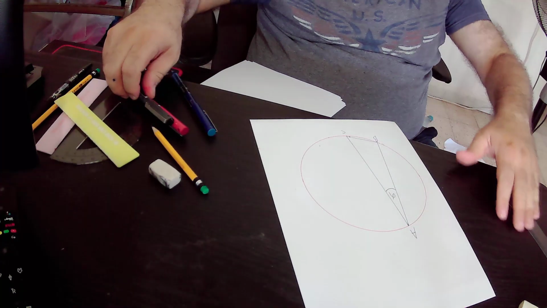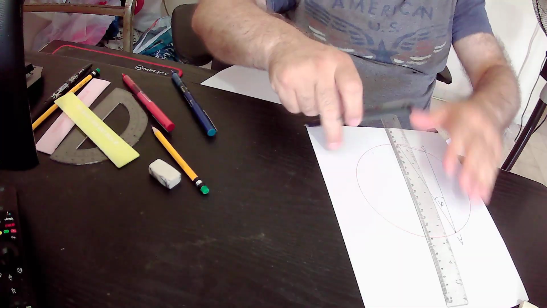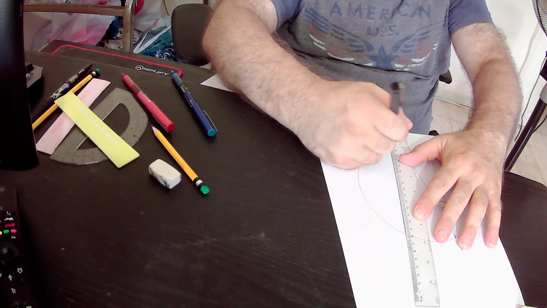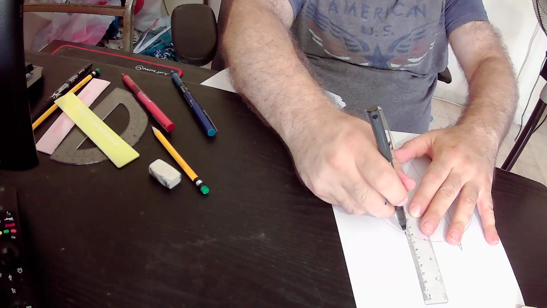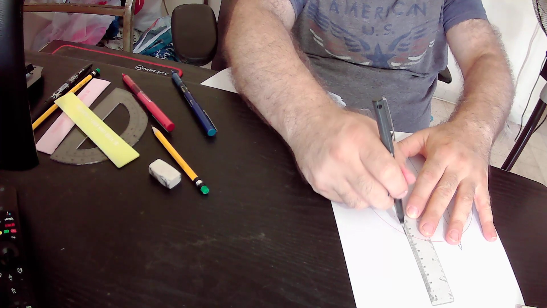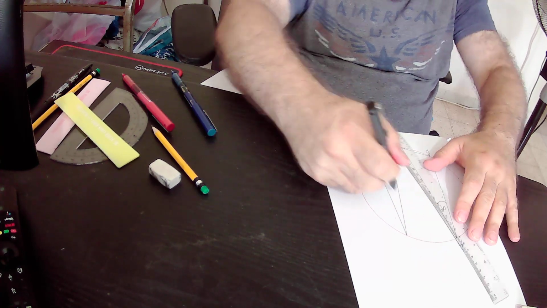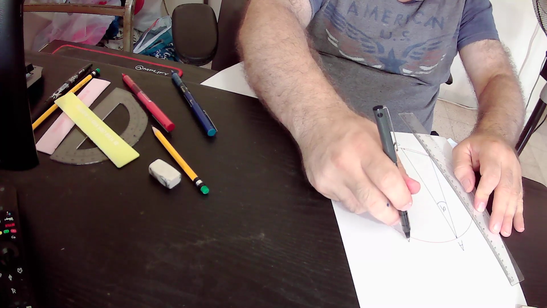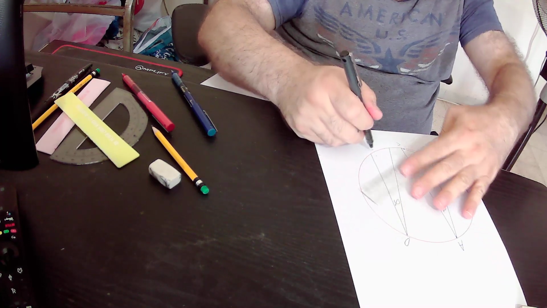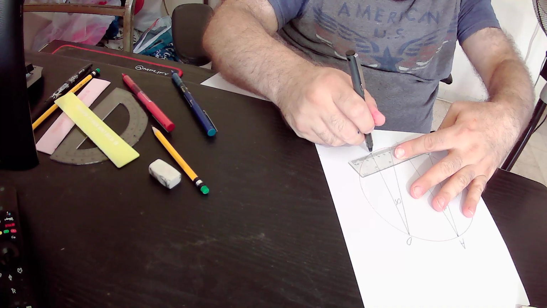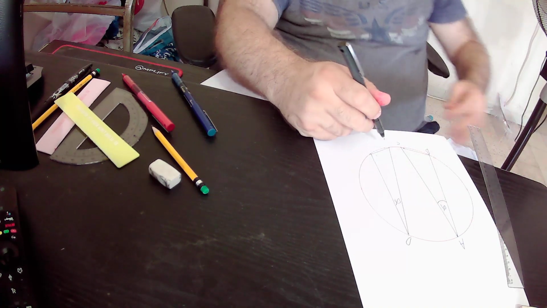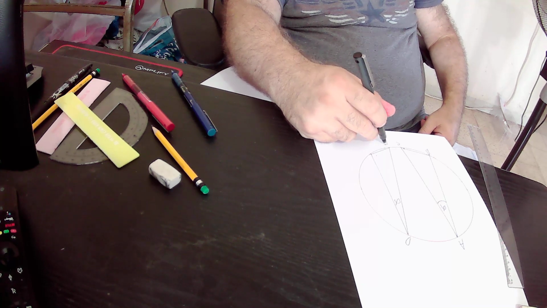We also have another angle alpha that rests on chord EF.